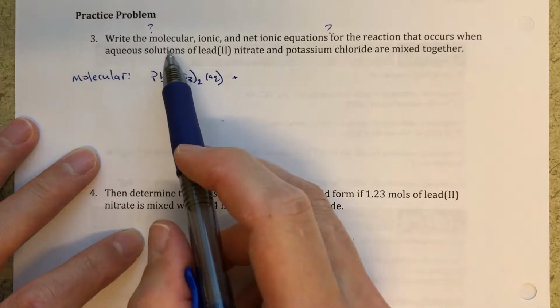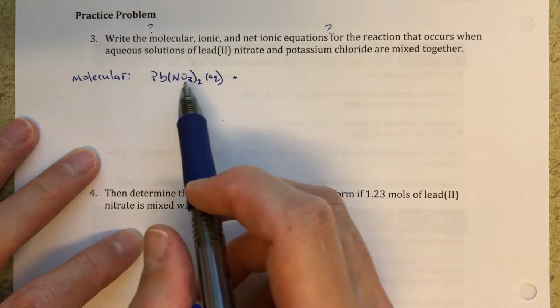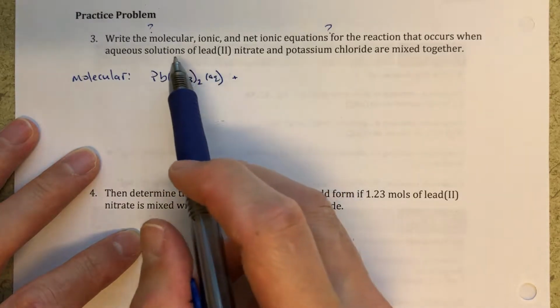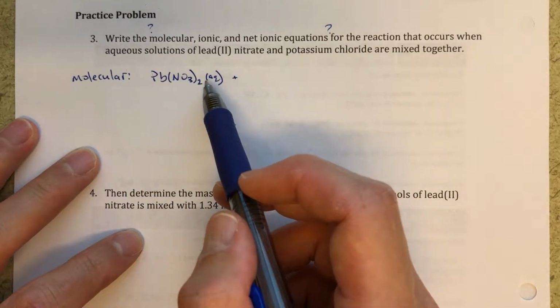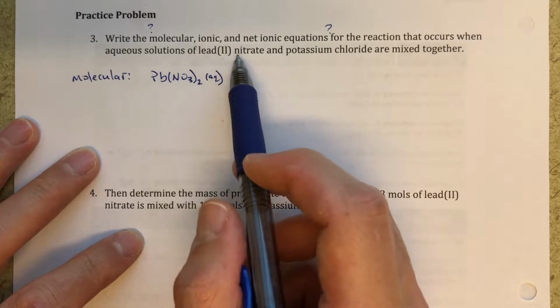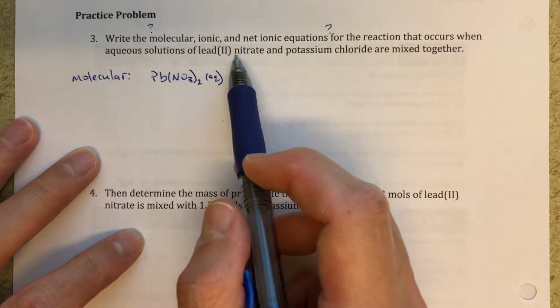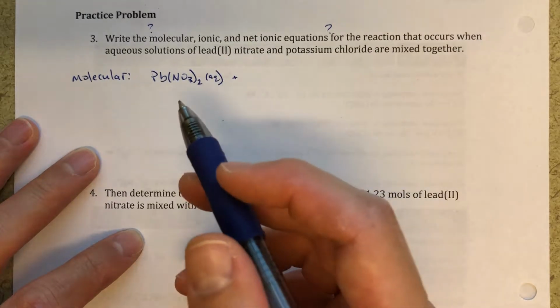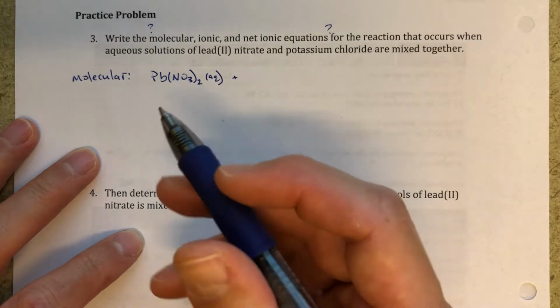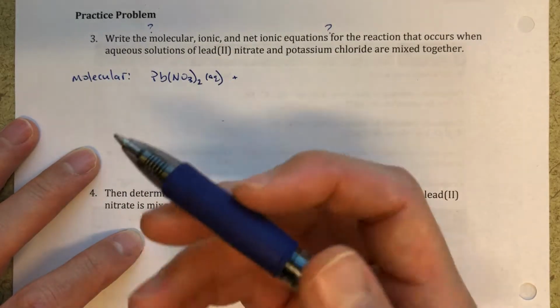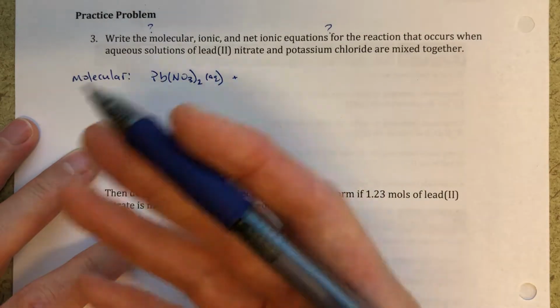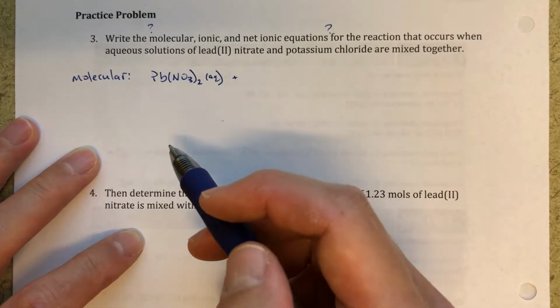So, two reasons there that I'm going to write this out. Number 1, I know that it says aqueous right here, so that suggests that it's dissolved in water. The fact that I see nitrate, whenever I see nitrate, I know, I've used my solubility rules, my tables, enough that I know that nitrates are always going to be soluble. You might not be at that level yet. The more you practice, the more comfortable you'll get with that idea.